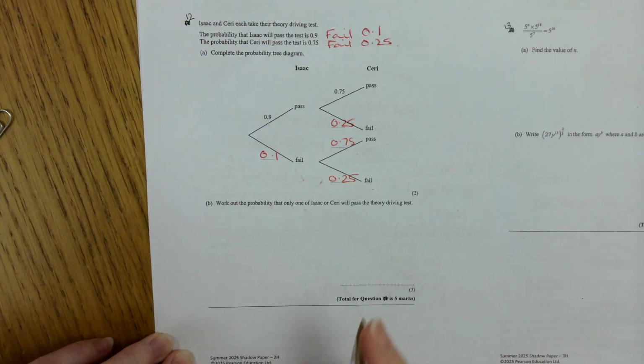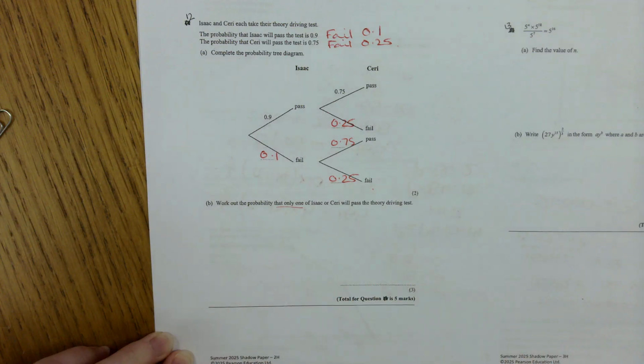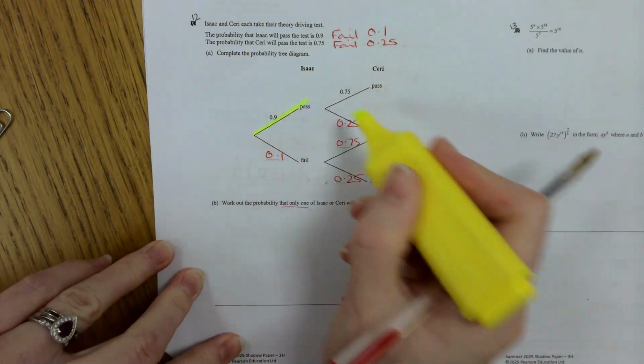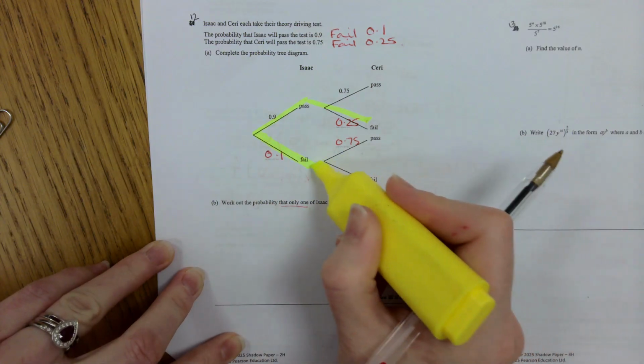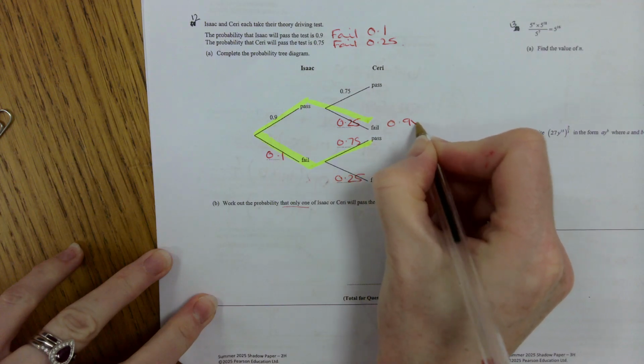Work out the probability that only one of them will pass the driving theory test. Well, that can happen if Isaac passes and Kerry fails, or Isaac fails and Kerry passes. So we're going to go across our tree diagram and we're going to multiply.